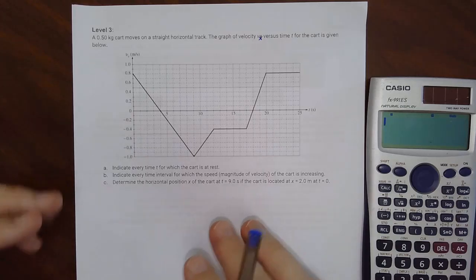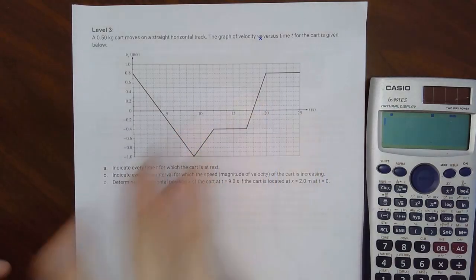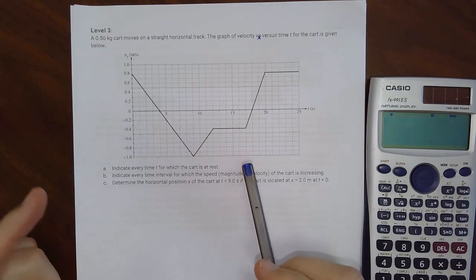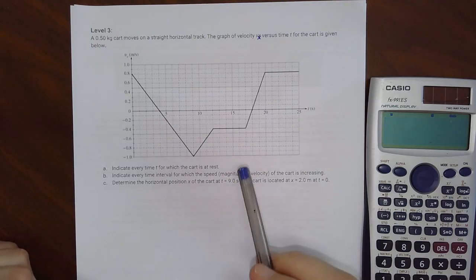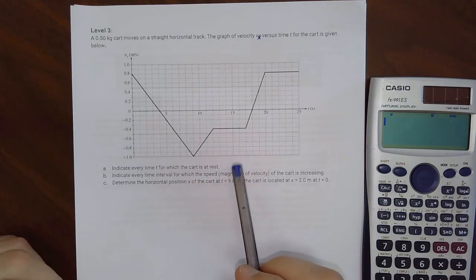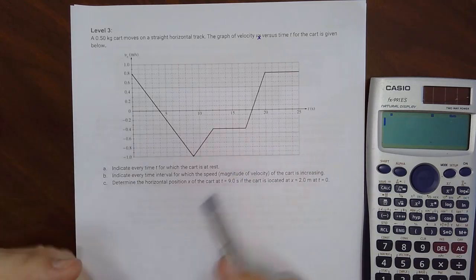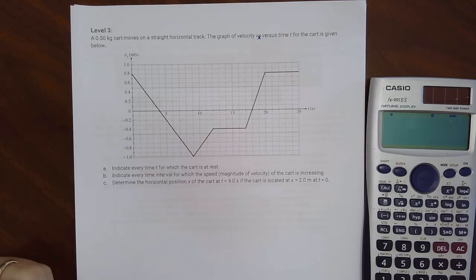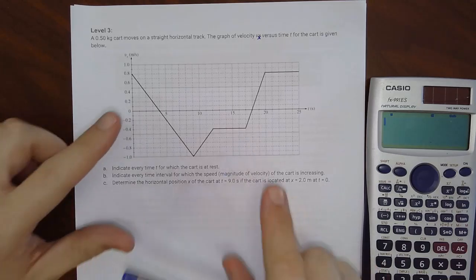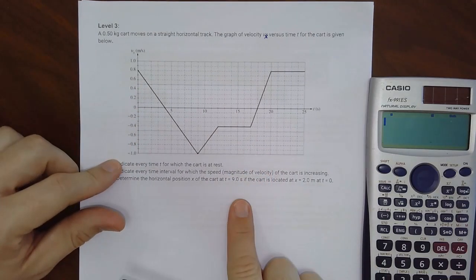All right, y'all. So now we are on to level 3 of AP questions. The first one was kind of a plug and chug, just put the information in the equation. The second one was kind of starting to get us to think, but we didn't actually really have to do much math at all. This one's getting a little bit more difficult because we're going to have to interpret a graph to be able to answer the questions.